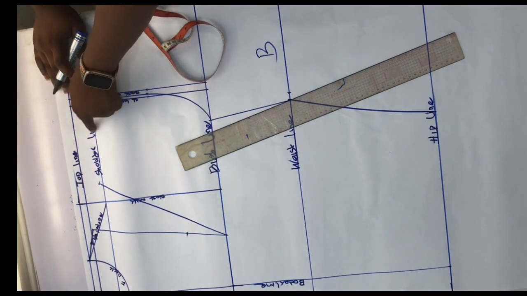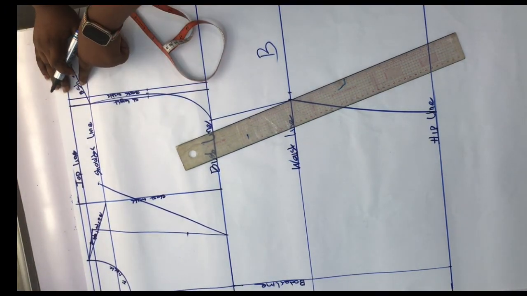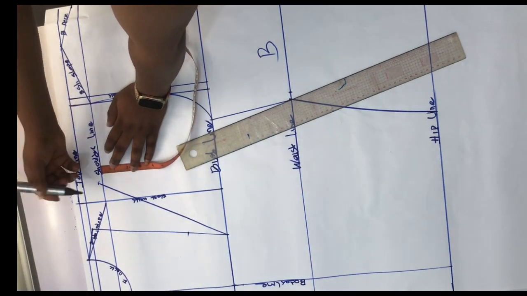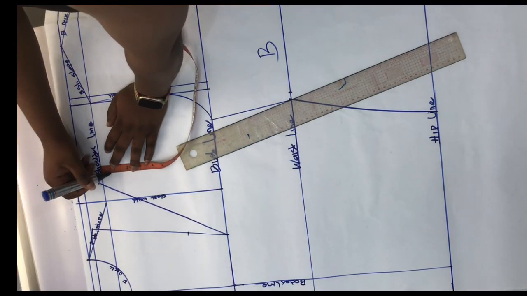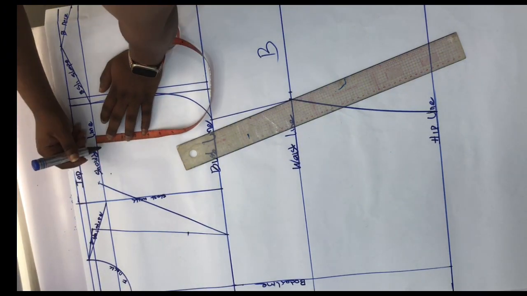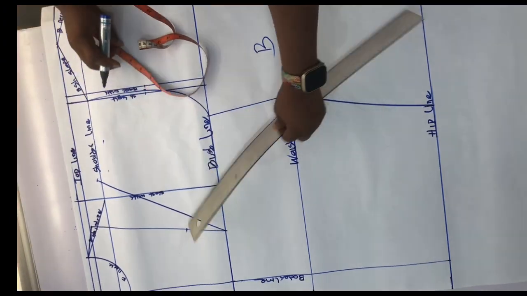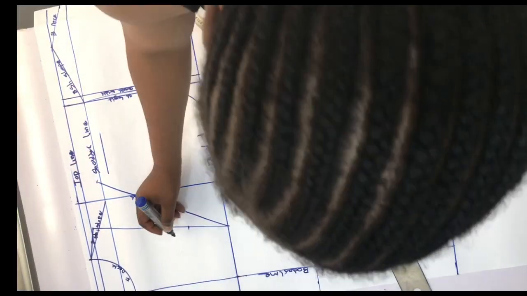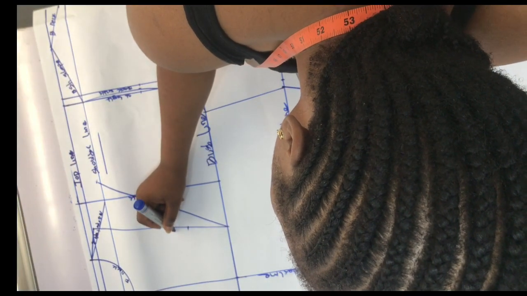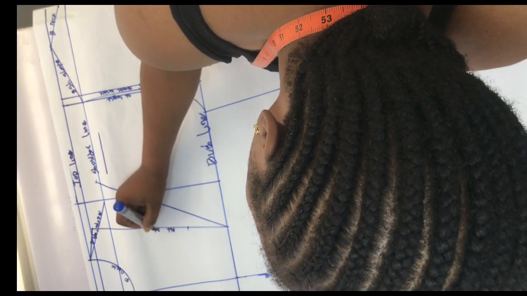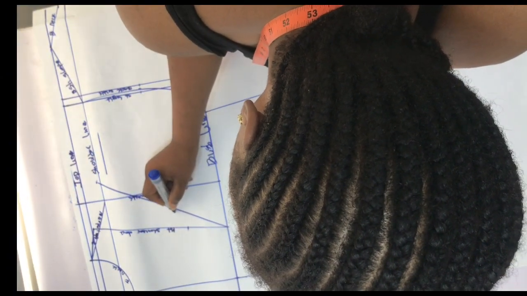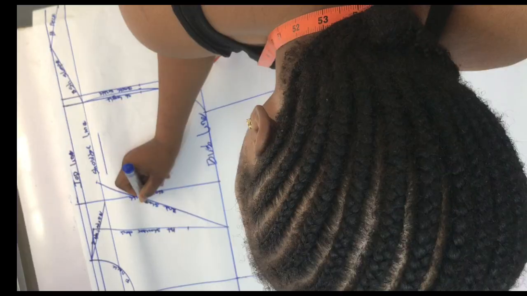Then after marking it on the shoulder line, I'm going to be coming down by 0.75 on the shoulder line. Then I'm going to be drawing a line, as you can see. So this leg, I'm going to be labeling as our first dart leg, then the second one as our second dart leg.